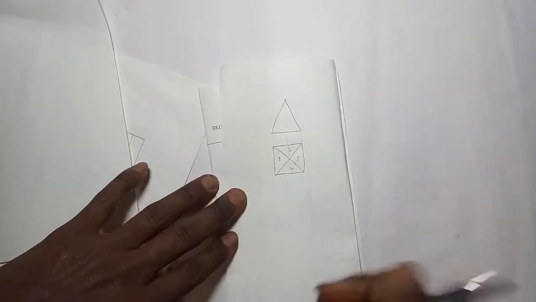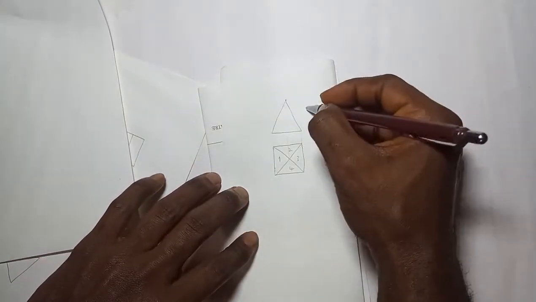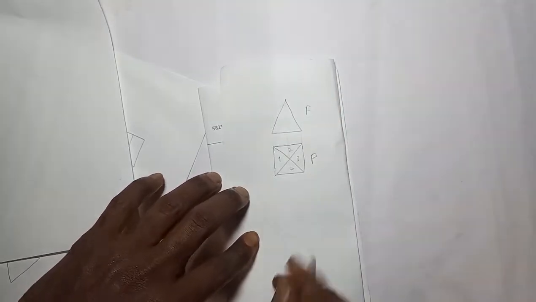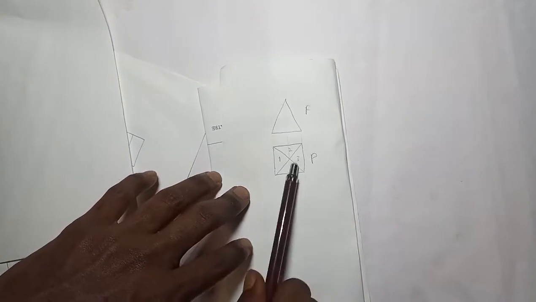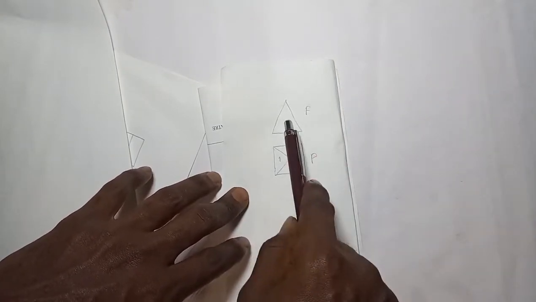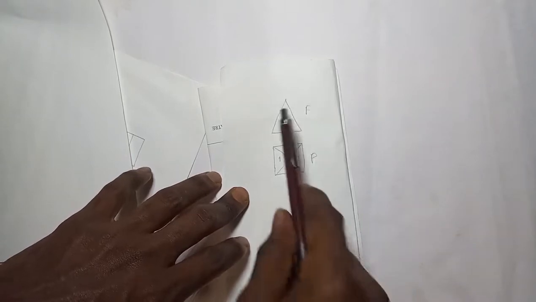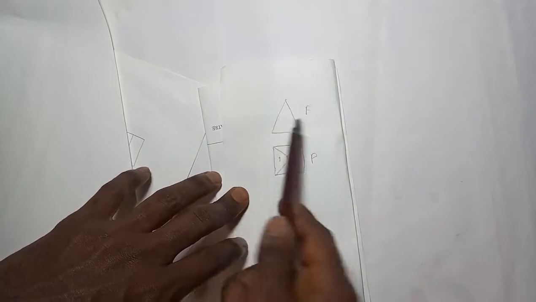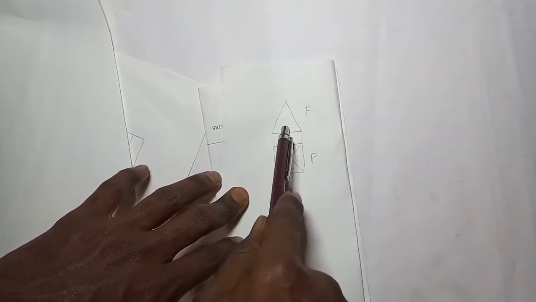Okay, now this is the front view and this is the plan view. Since it is a pyramid, looking at it from this direction, this is what you see. Looking at it from this direction, you also see a similar diagram. Looking at it from this direction, you also see a similar thing. That's why I only drew the front view and the plan view.